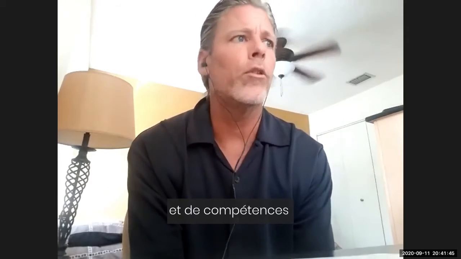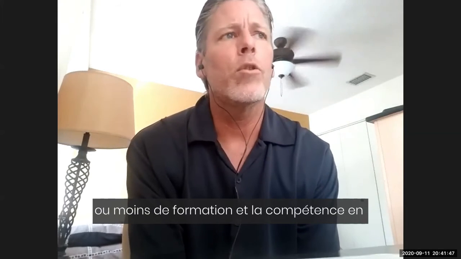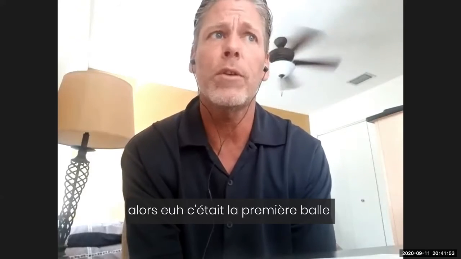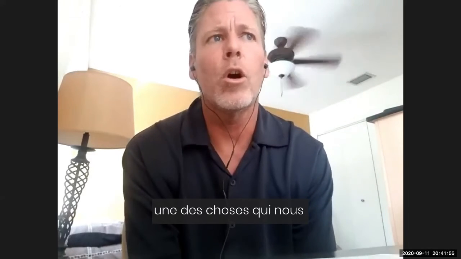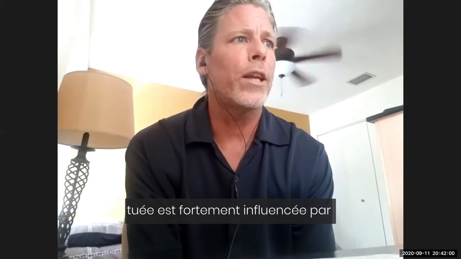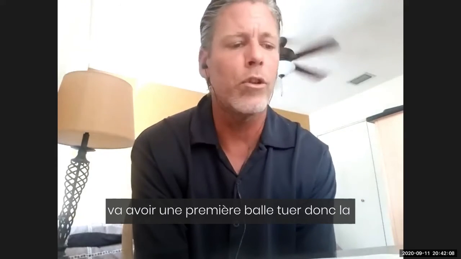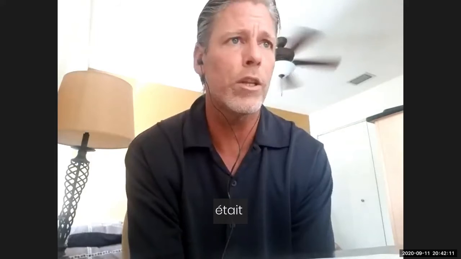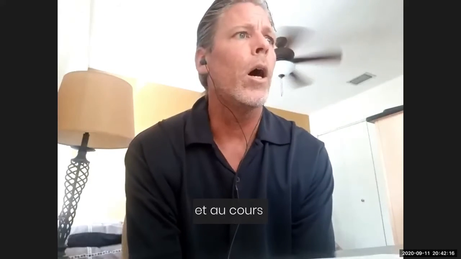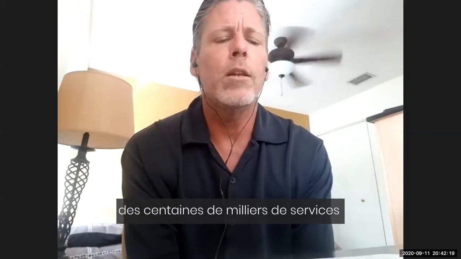That was first ball kills. One of the things that became obvious to us after some time is that first ball kill is heavily influenced by serve receive. The quality of service reception often drove whether the player or that pair was going to get a first ball kill. So the next thing we looked at was service reception, and we measured thousands and tens of thousands, and through this year, hundreds of thousands of serve receive passes, and provided the players with the data. What we found was we needed serve receive passing to be at least 60% in system.